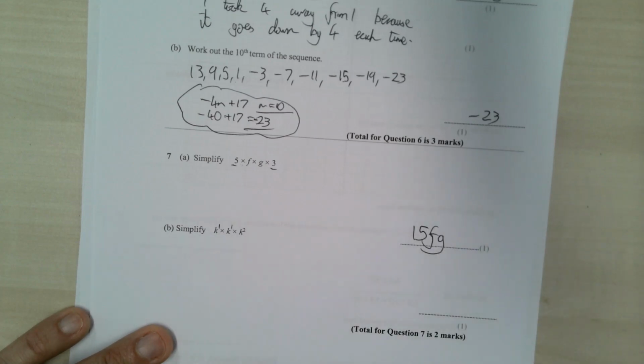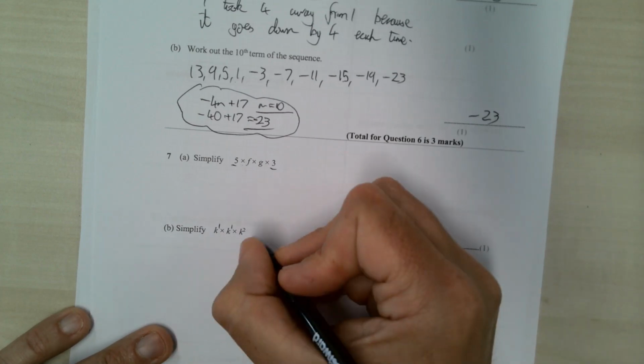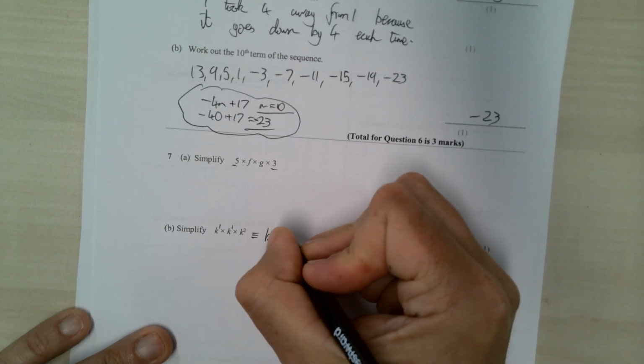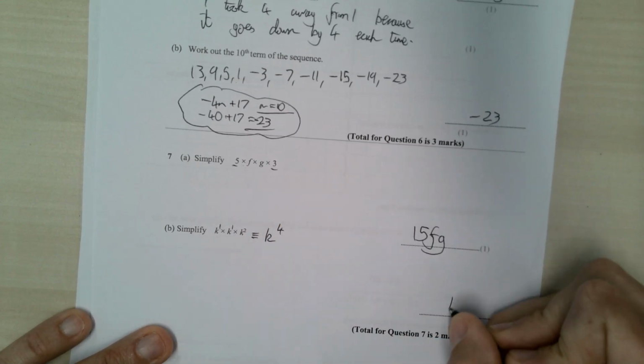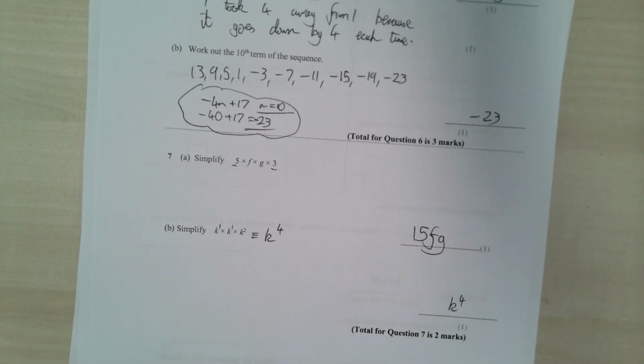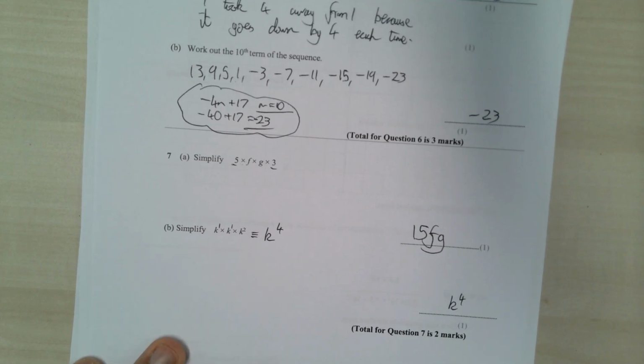So k times 1 times k to the 1 times k squared. I can just add those 3 powers together, and I will get k to the 4. All right? Again, nice, simple question, okay? And we just worked straight through that one, all right? Anybody got any questions there? Okay, please do ask one of us, all right? It is just laws of indices. The Sparks revision is quite good for that.